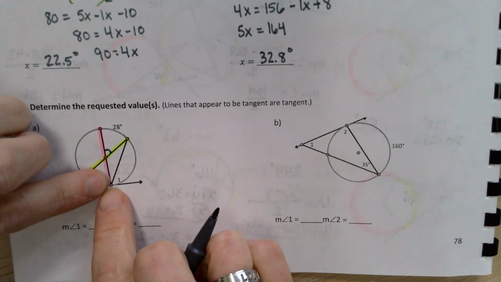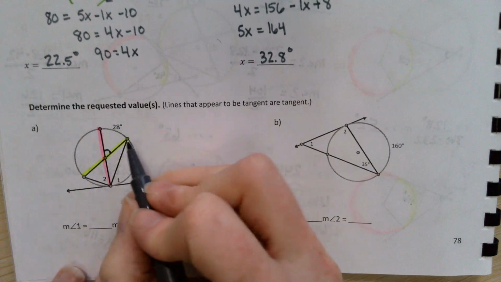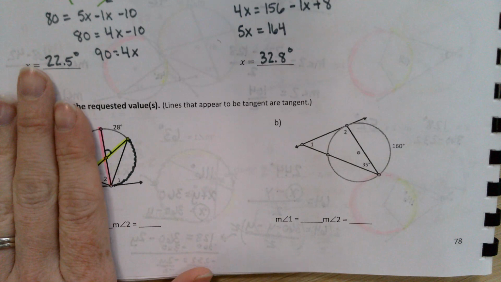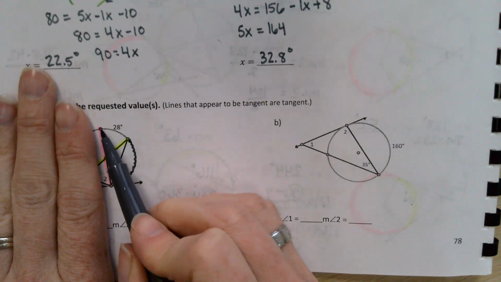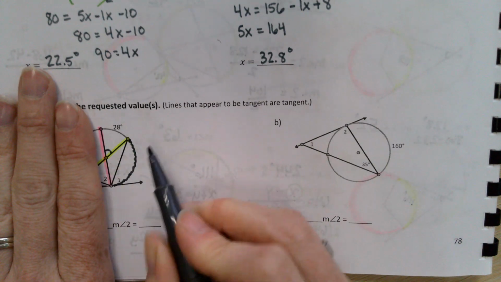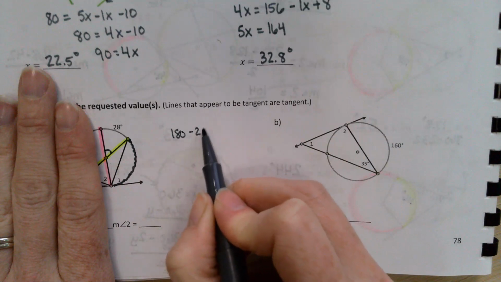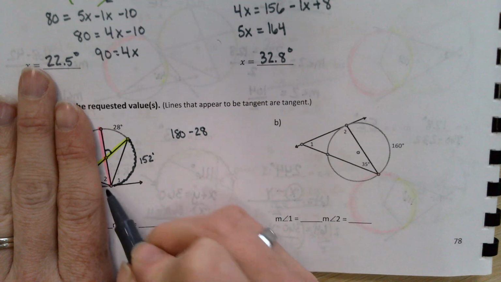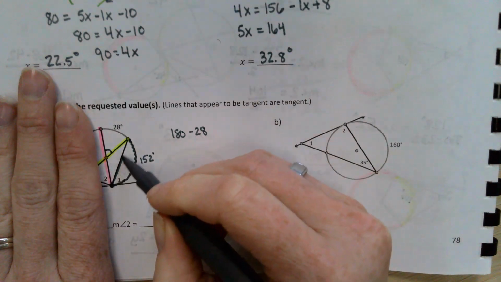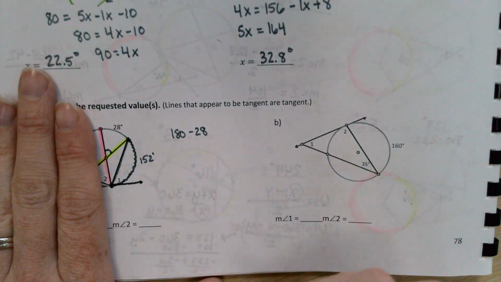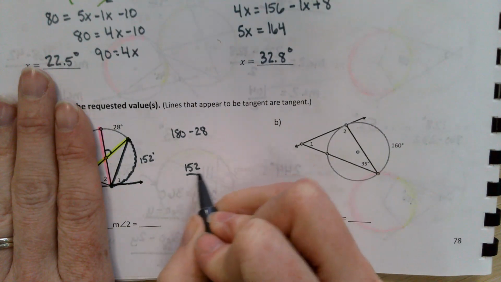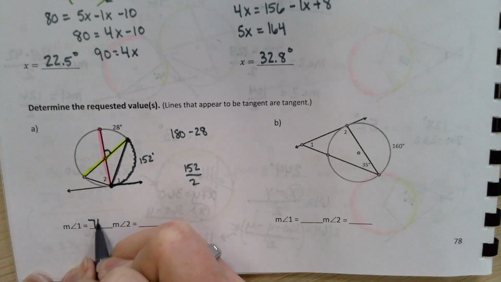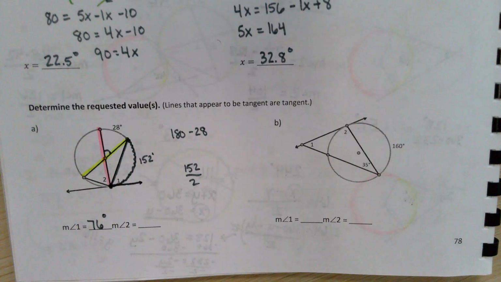I'm going to try to focus on this angle 1, which is going to require this arc over here, which I believe, if I look at that pink diameter that I highlighted in, will be the rest of that semicircle. So if we do a quick 180 minus 28, that arc looks like it's going to be 152. Because that angle is on the circle, it's going to be half of that arc measure. So 152 divided by 2 should take care of angle 1's measure, 76 degrees.